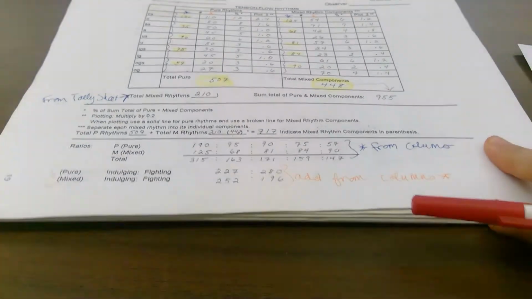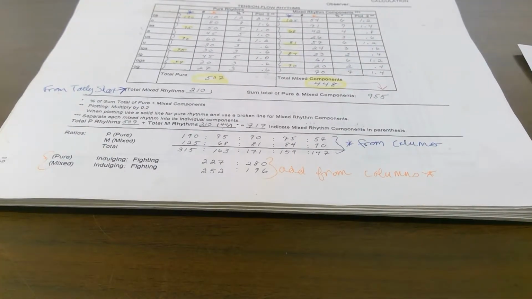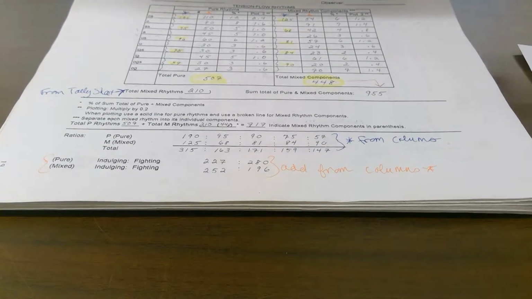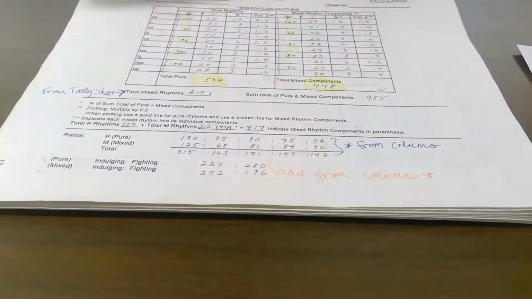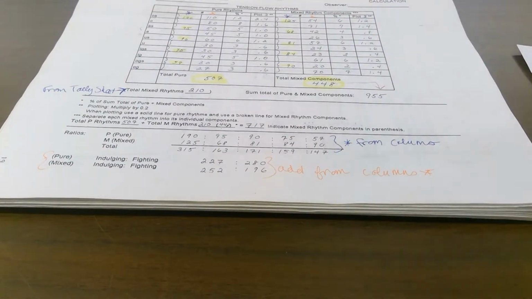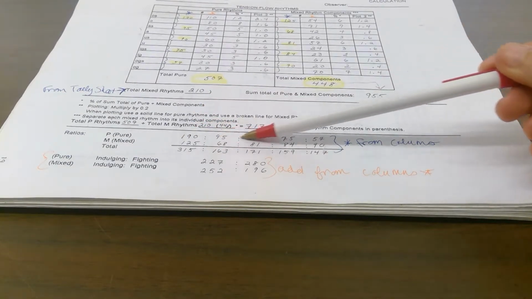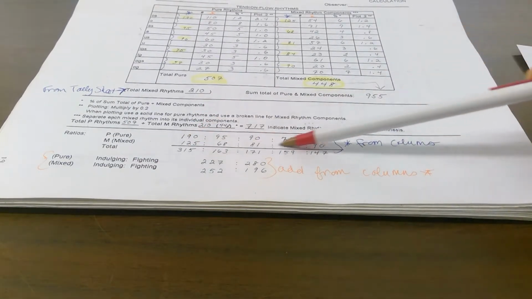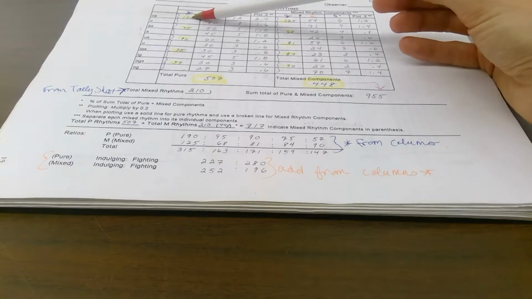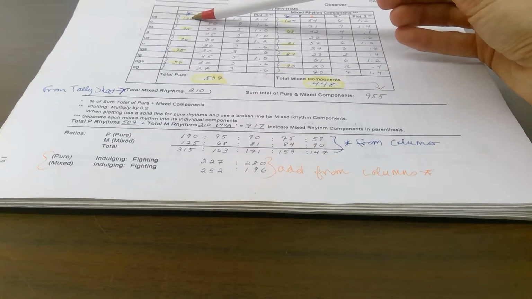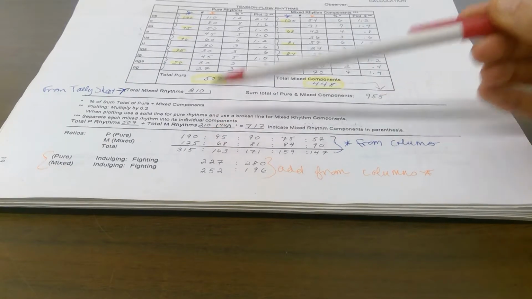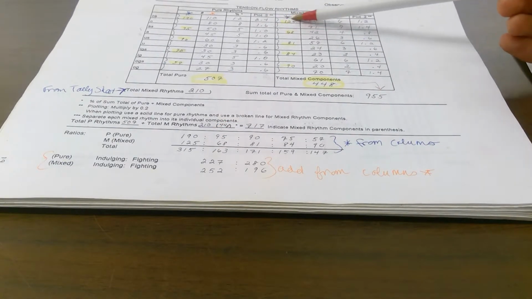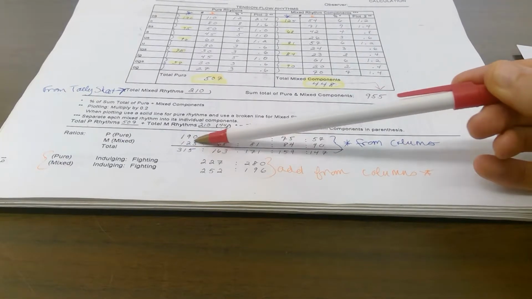Then, just for repetition's sake, we are going to take the total numbers from our tally sheet, and we're simply going to fill them in down here. They're also up here. So the 190 oral rhythms go here. The 125 mixed oral rhythms go here.